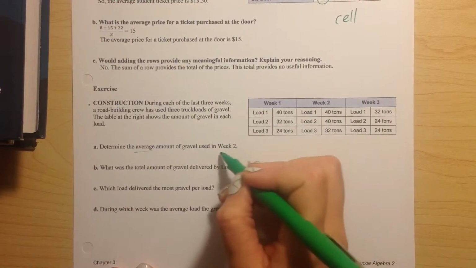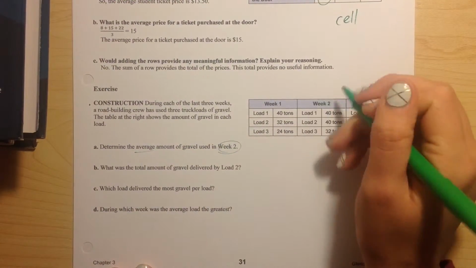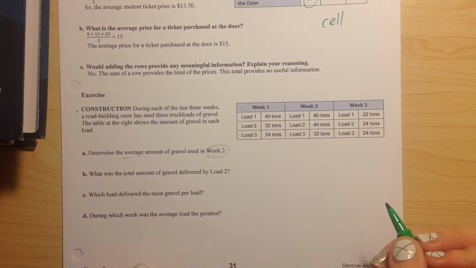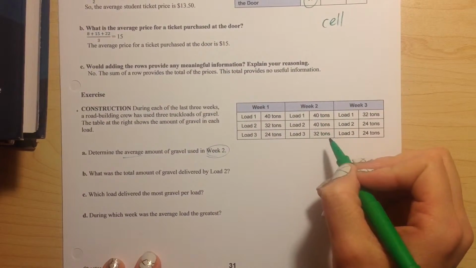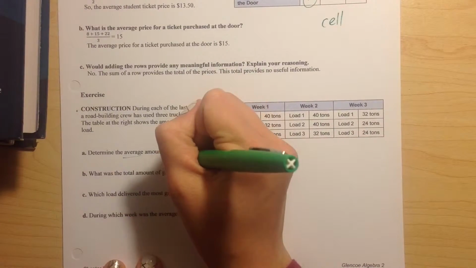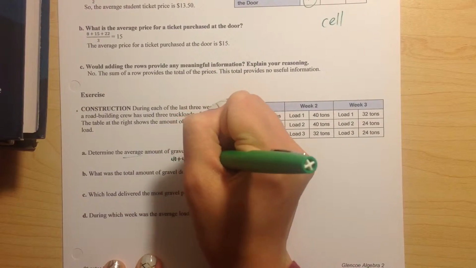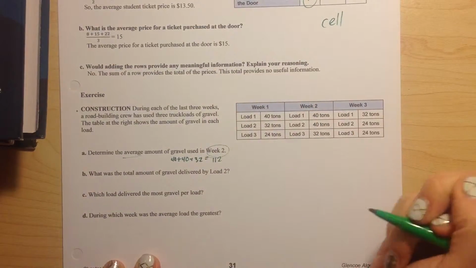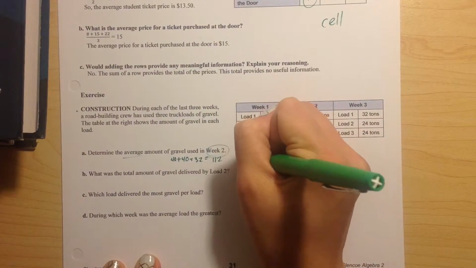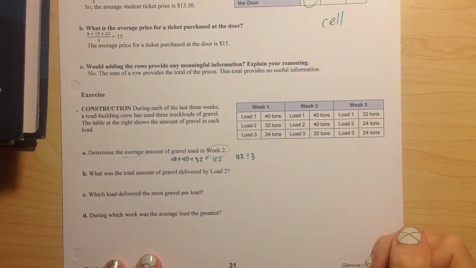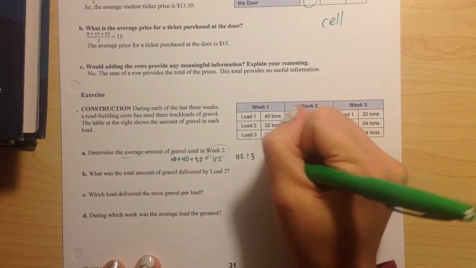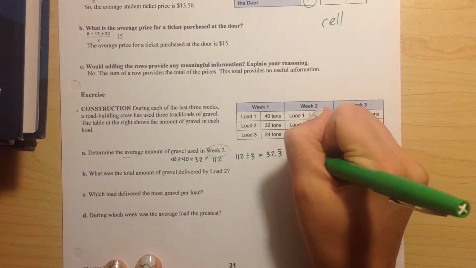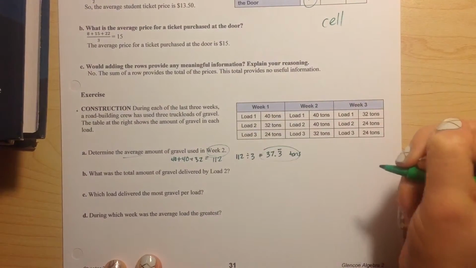So here we go. Determine the average amount of gravel in week 2. Okay, average amount of gravel in week 2. Week 2 is here. My average amount of gravel is going to be if I add all of these amounts up and then divide by 3 of them. So if I do 40 plus 40 plus 32, I get 112. And when I take 112 and divide it by 3, it doesn't work out exactly evenly for me, but it is 37.3 repeating tons. So that's the average there.